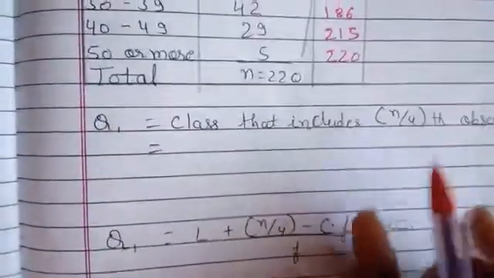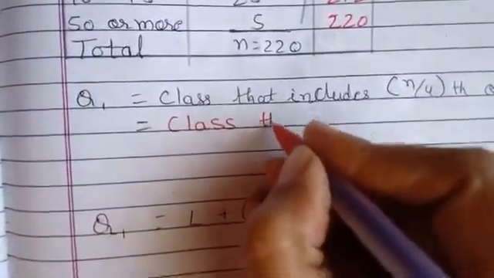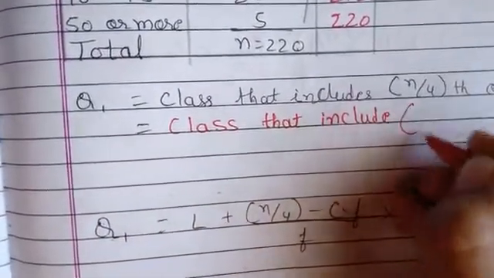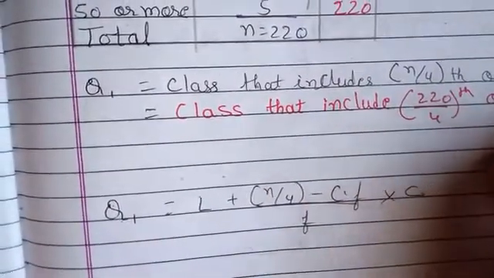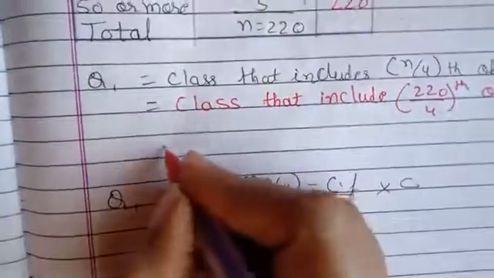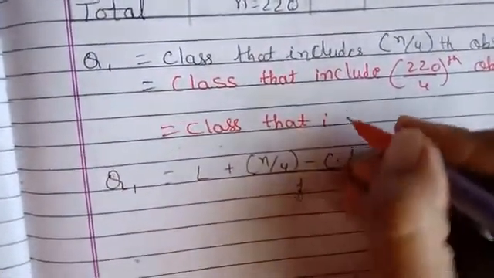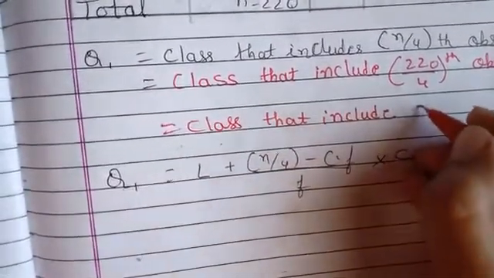Now first of all we will calculate Q1, that is the class that includes the n by 4th observation. What is your n? That is 220. So we will write down the class that includes the 220 by 4th observation. So 220 divided by 4 is the class that includes the 55th observation.